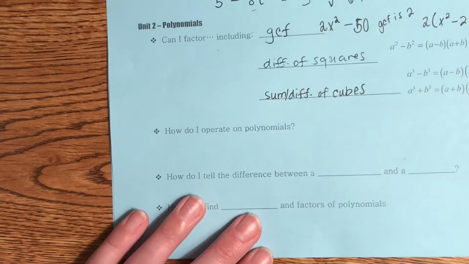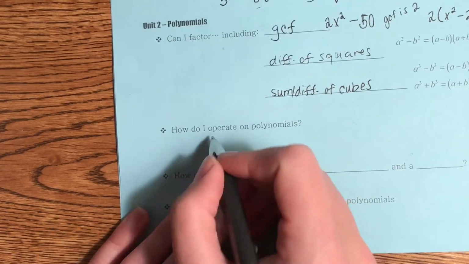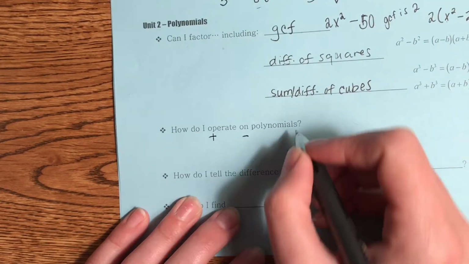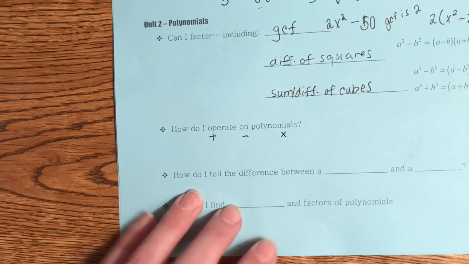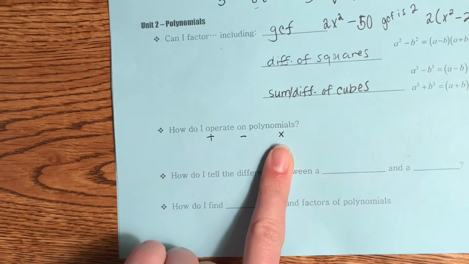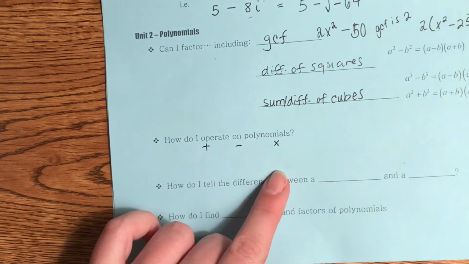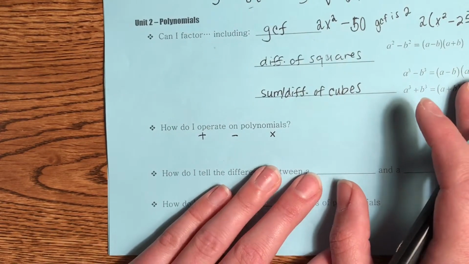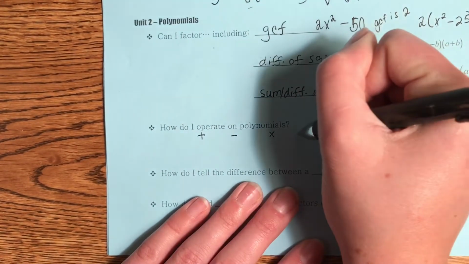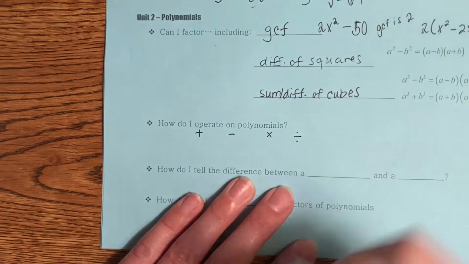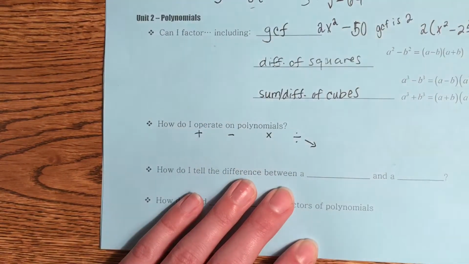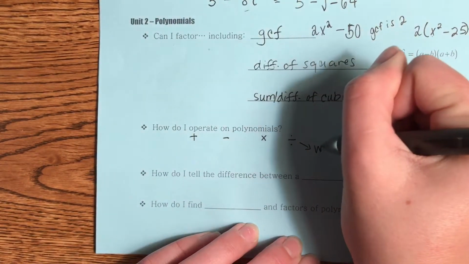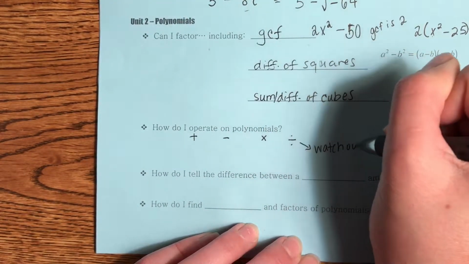So the next one says, how do I operate on polynomials? We did a few things. We added them, we subtracted them, we multiplied them, and when we multiplied them, we distributed, or we did the box method. And you know you are going to use those when you see addition and subtraction in between them. And then the last thing we did to operate on them was division. And division, we had synthetic division. We also had long division. And we know that we had to watch out for remainders.